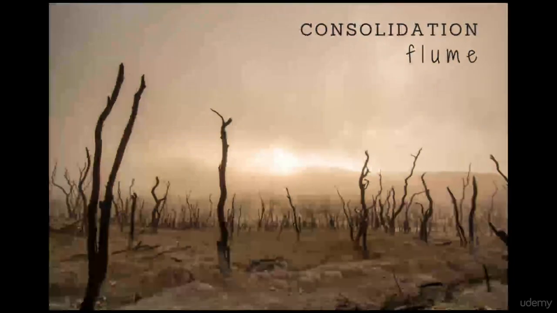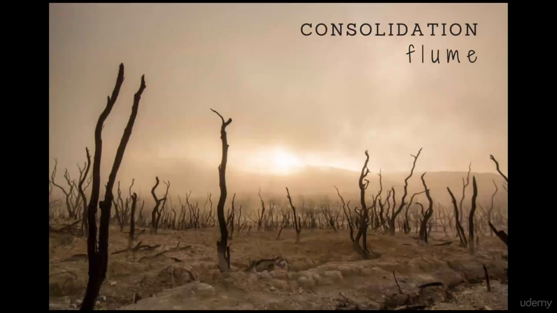Hey guys, welcome back. In the last lesson, we saw how to replicate the Flume events from one source into more than one sink or destination. In this lesson, we are going to see a commonly used strategy called multiplexing, and how to chain multiple Flume events, and also how to consolidate Flume events from different Flume agents.